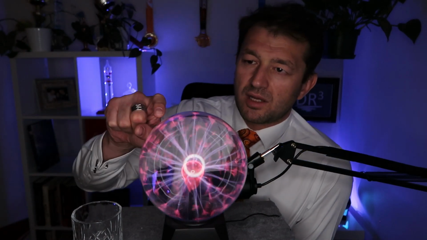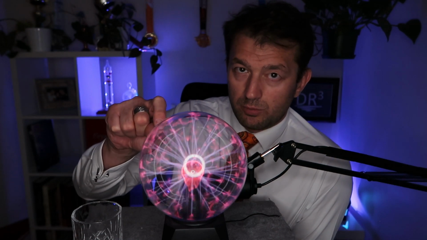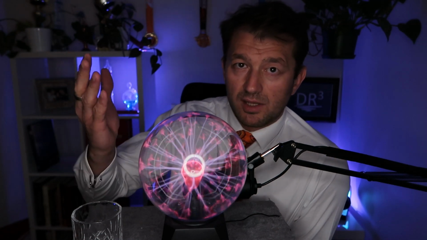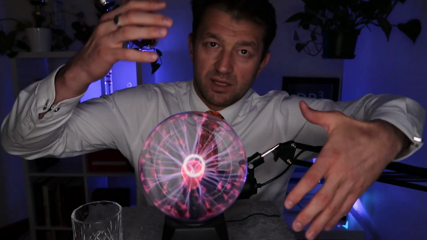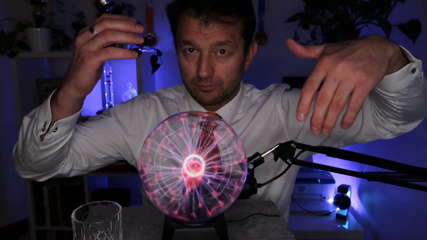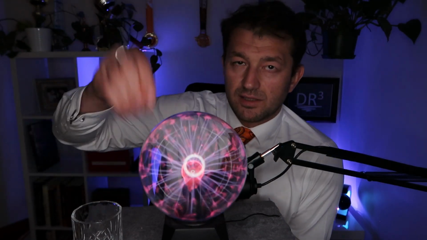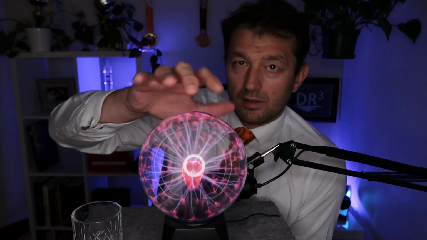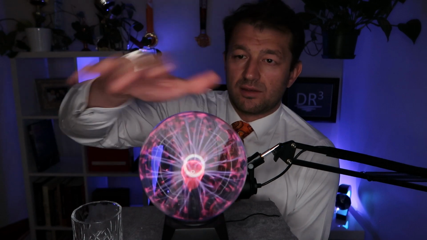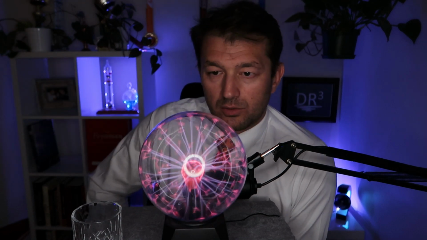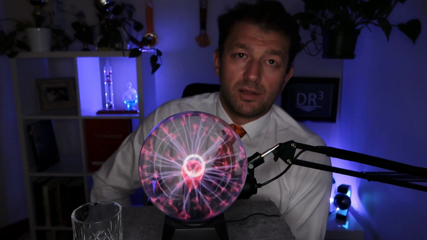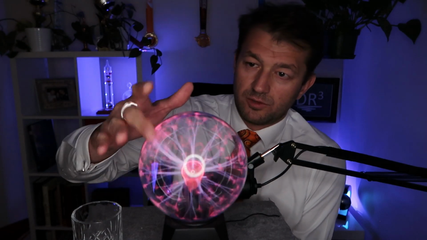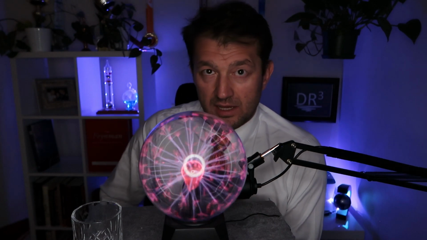You see, when the current is conducted through this noble gas, ionized noble gas, it heats up the gas and you get convective currents moving up and down. And these convective currents alter the path of these electrical filaments, and you get this random discharge of the gas. Well, this was enough of discussion of this beautiful plasma ball. Now let's start with even more beautiful mathematical derivations.